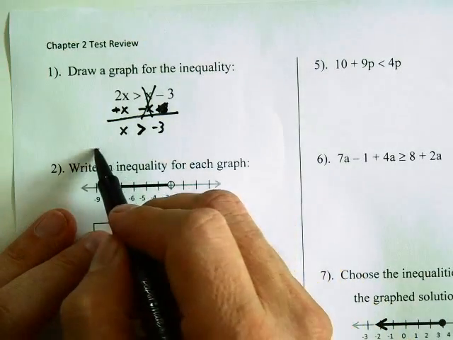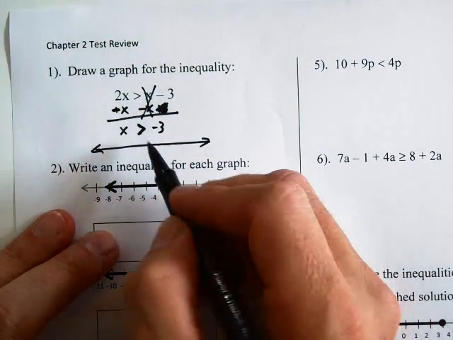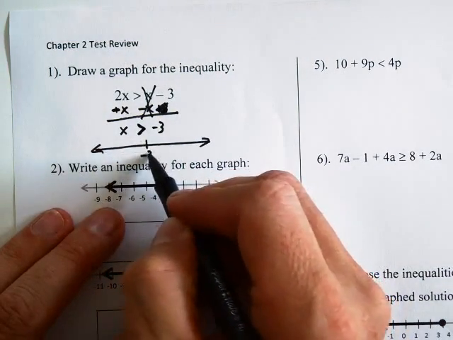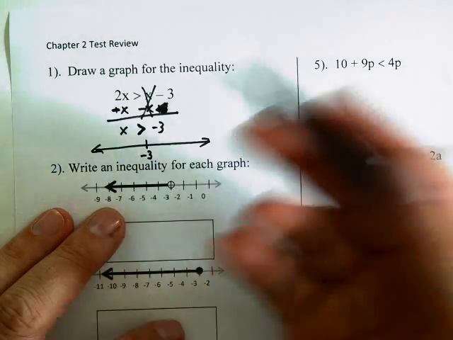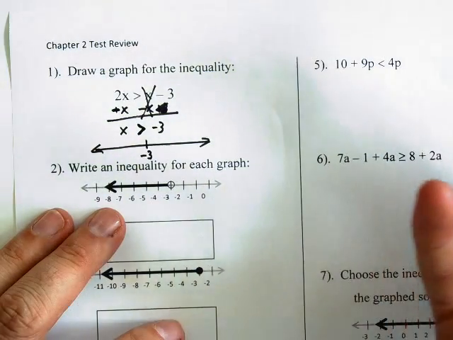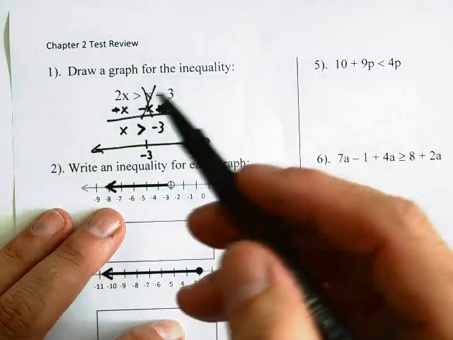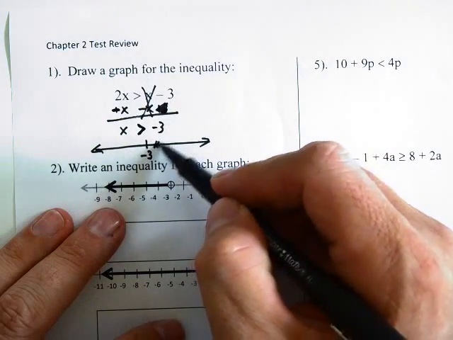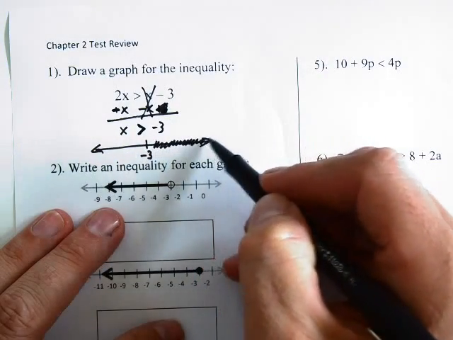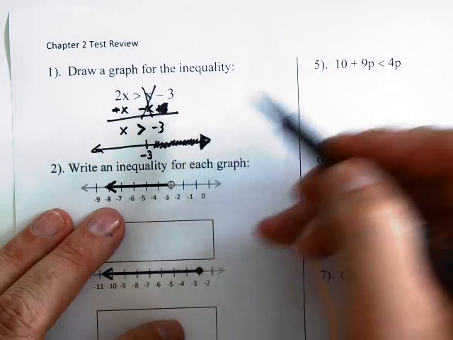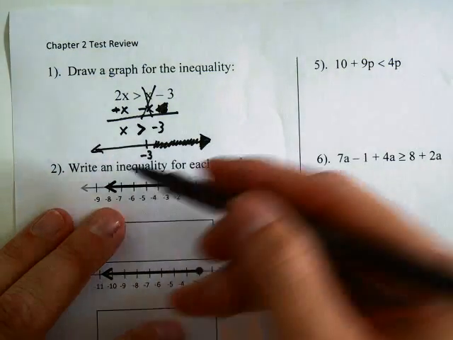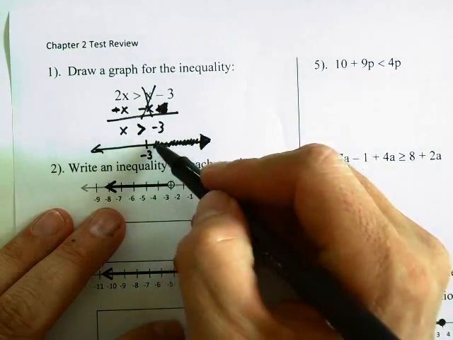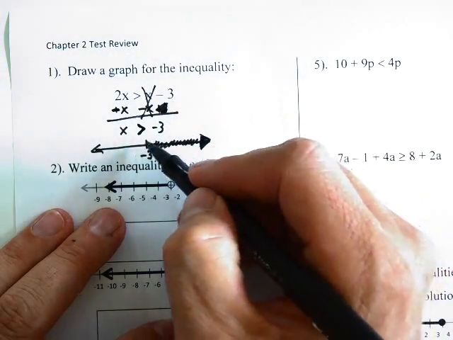So as for graphing it now, I don't know what your teachers will require, but I only really require the important numbers, which would be only negative 3. I'm going to be shaded to the right because to the right of negative 3 is greater than. This is greater than, this is less than. But now we have an interesting dilemma here.